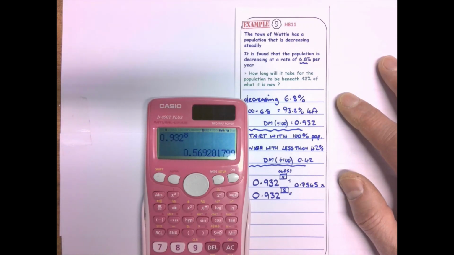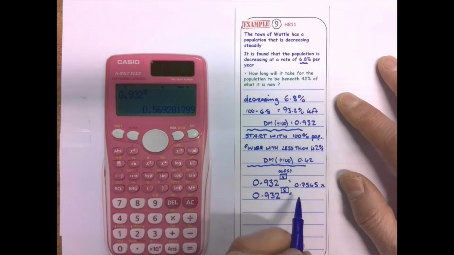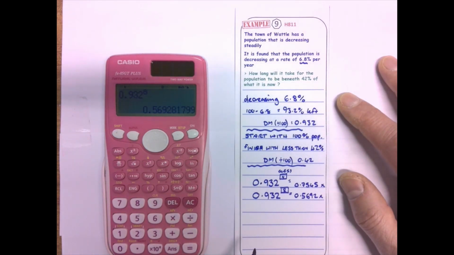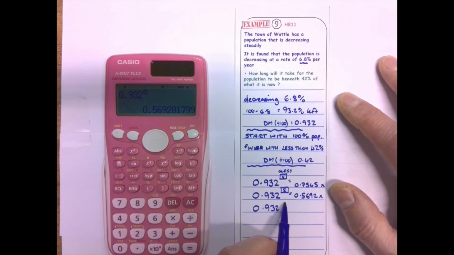Boom. So 0.569, so 56.9%. That's no good for us either. That's still not enough people gone down. So 0.932. Let's try 9.